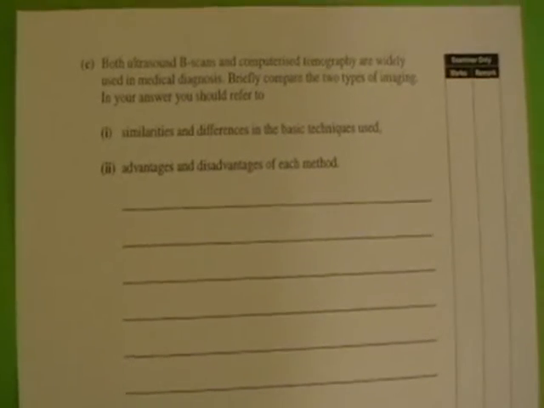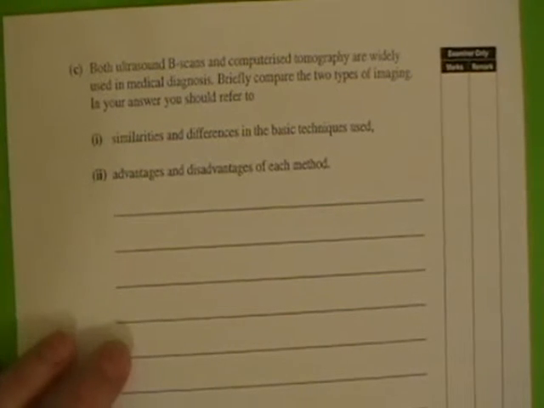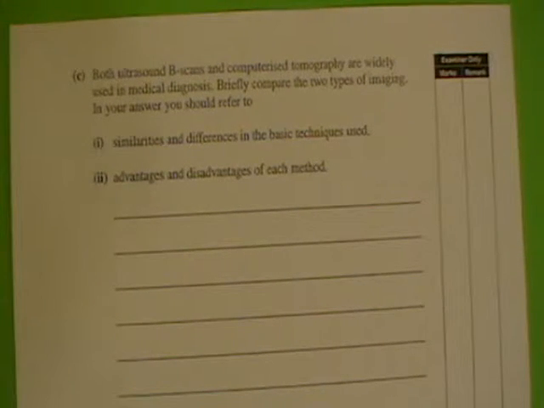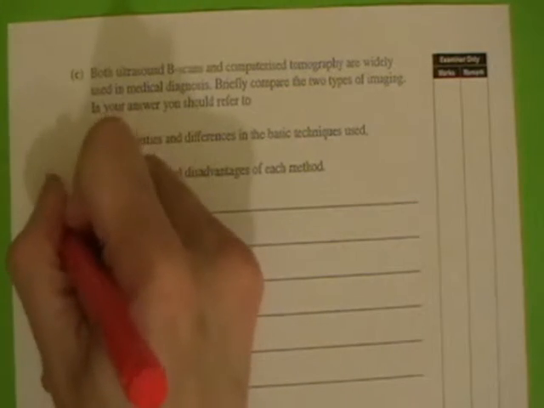Both ultrasound B scans and CT scans are widely used in medical diagnosis. Compare briefly the two types of imaging. In your answer, you should refer to similarities and differences in the basic techniques used, advantages and disadvantages of each method. You've only got 4 marks there and you haven't got very much space, and quality for written communication. So I'm just going to list them here.